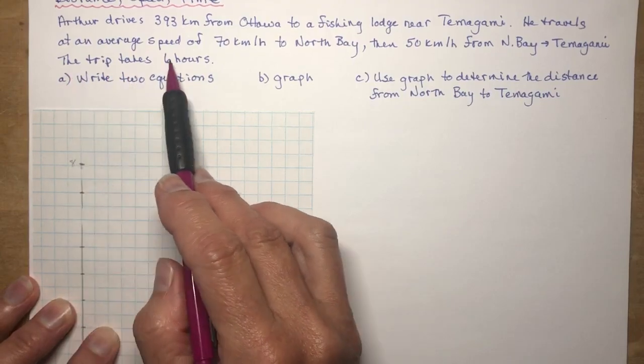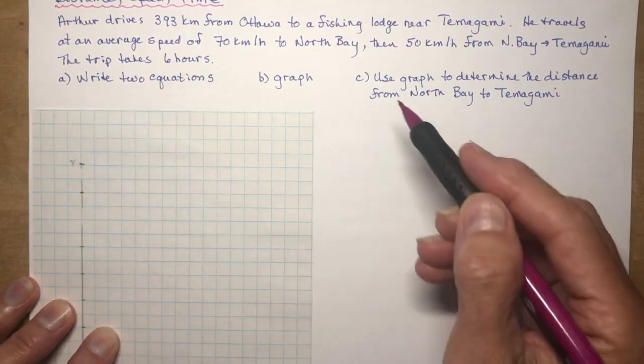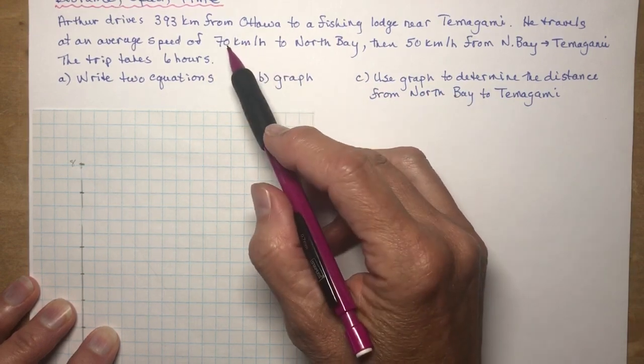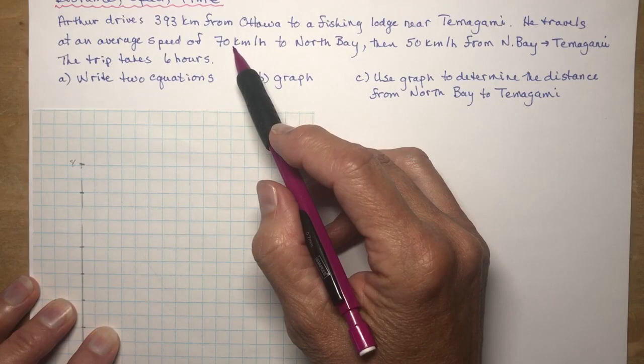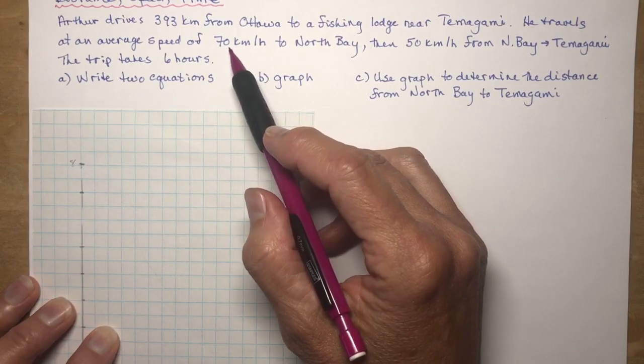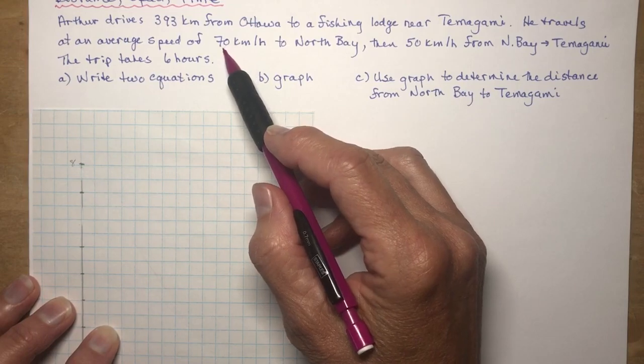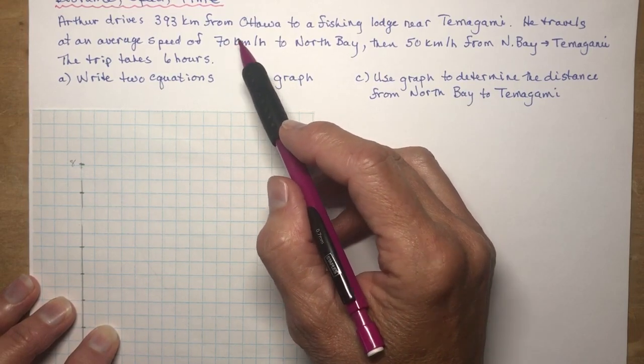So the trip takes 6 hours. Write two equations. Okay, so we have time, distance, speed, time. Do you remember how if I went 5 hours at 70 kilometers an hour, I would have driven 350 kilometers, right? You know how to do that.